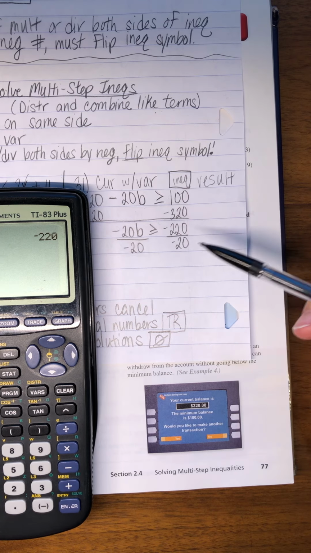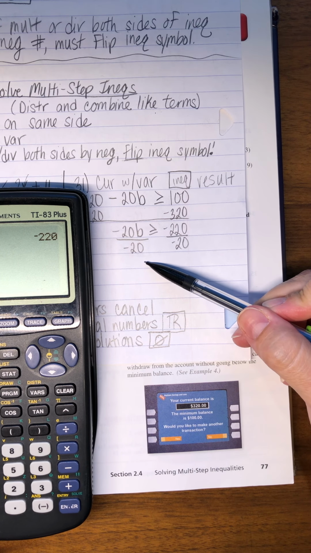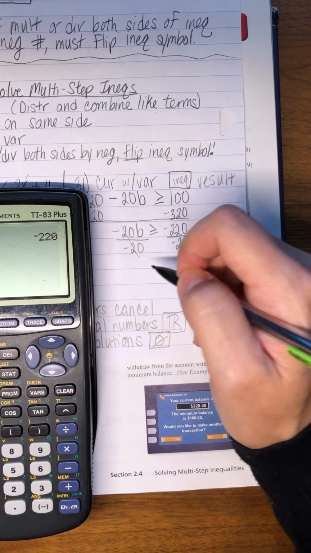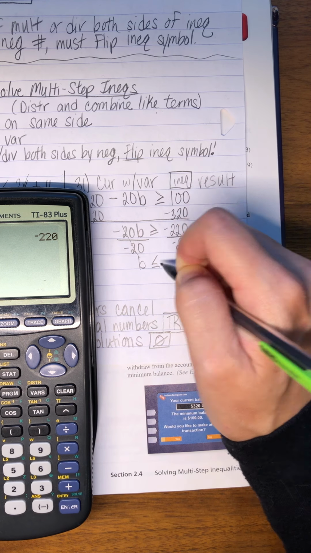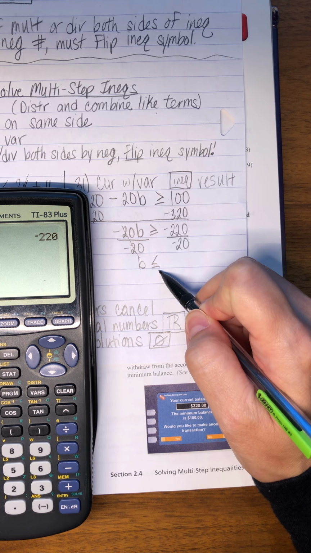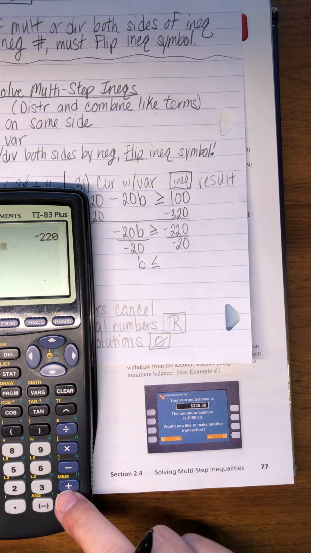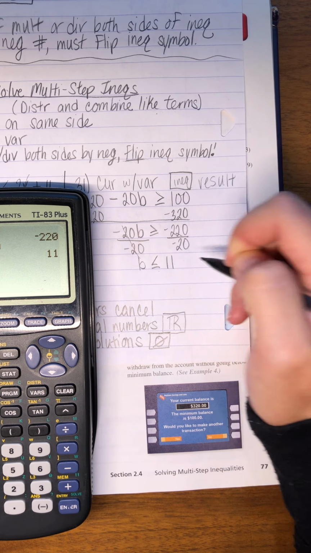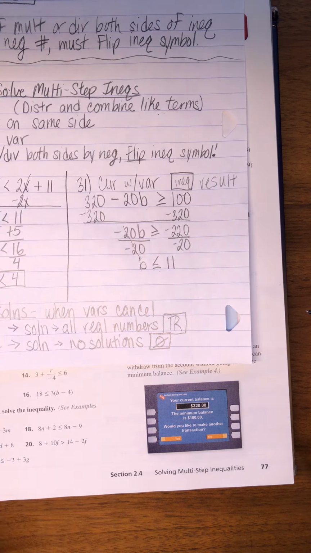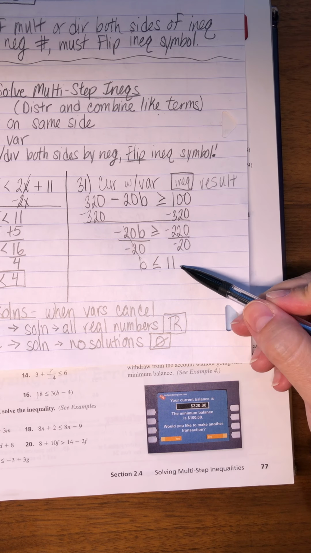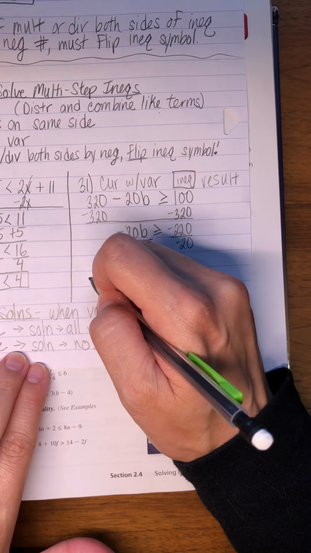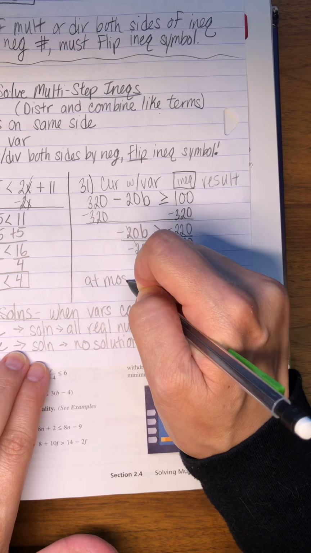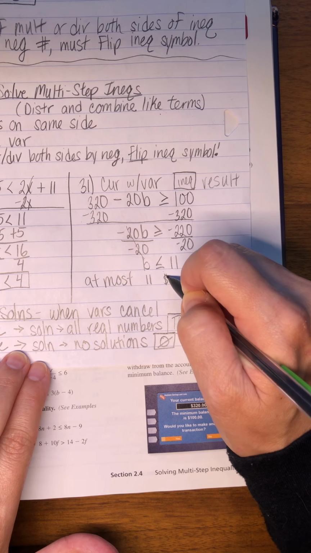Now be careful, we're dividing both sides by a negative number, so I have to remember to flip my inequality sign. So b is less than or equal to, let's divide by negative 20, and I get 11. So that means that I can take out at most 11 $20 bills.